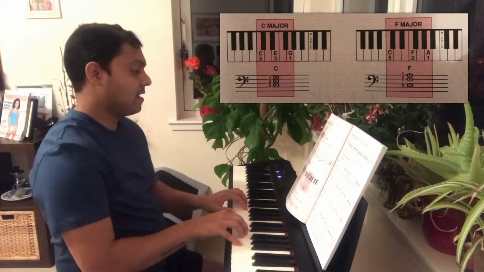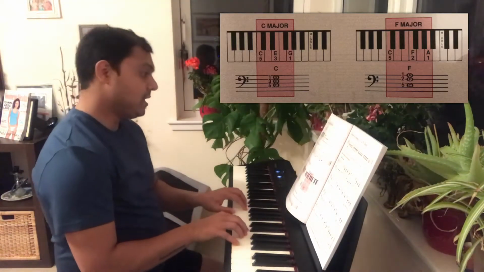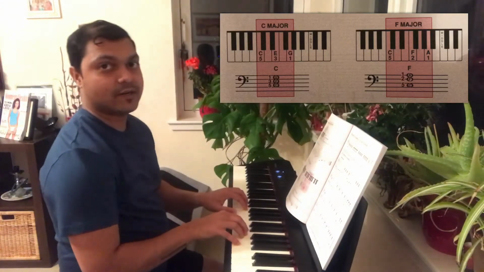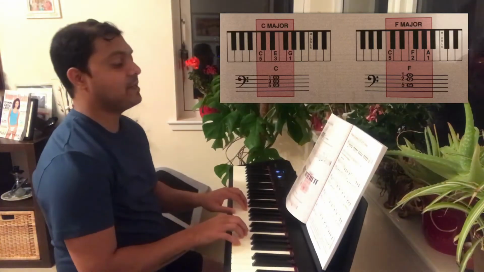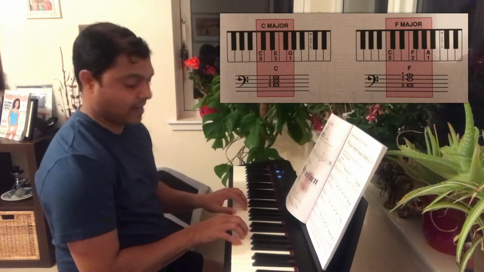Now let's play C major on the left hand, C major on the right hand, and then again F major on the left hand and F major on the right hand. Okay?